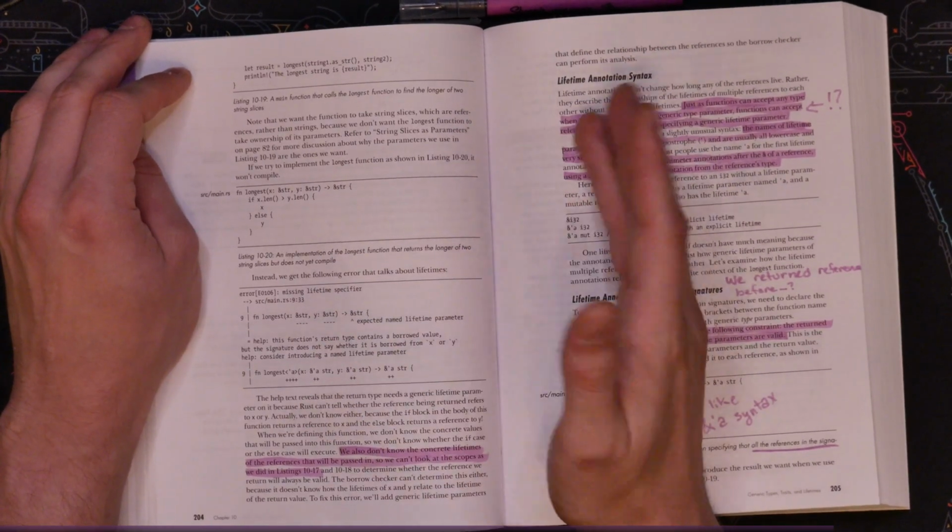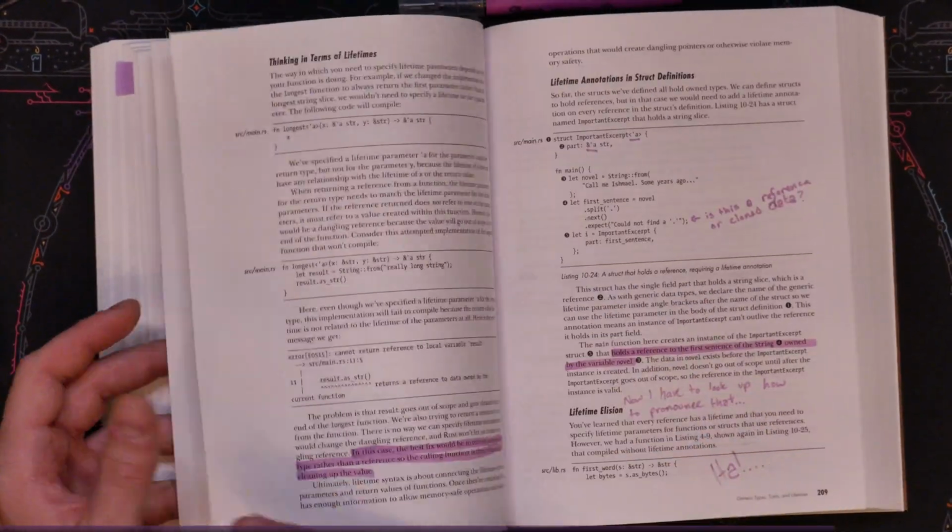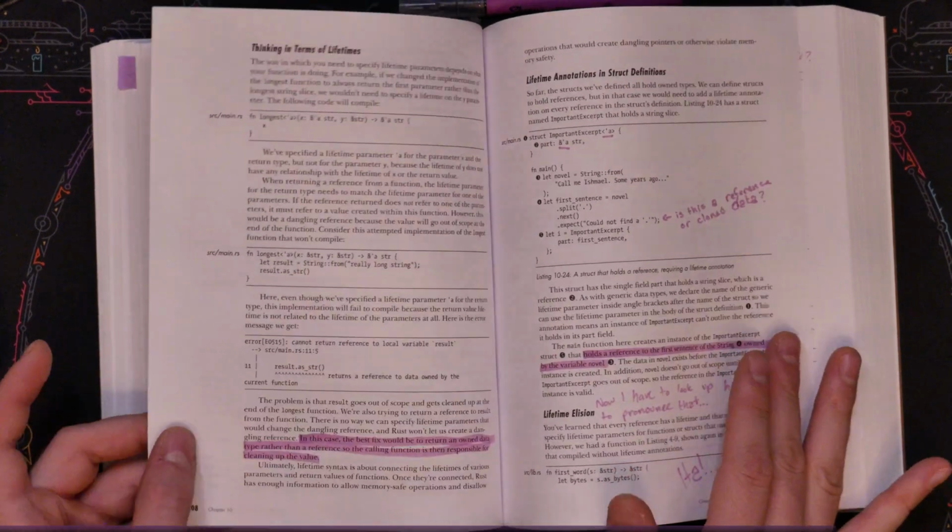So the compiler is like, I don't have any sort of elision rules that make sense of this. I'm going to throw a warning. You have to fix it.